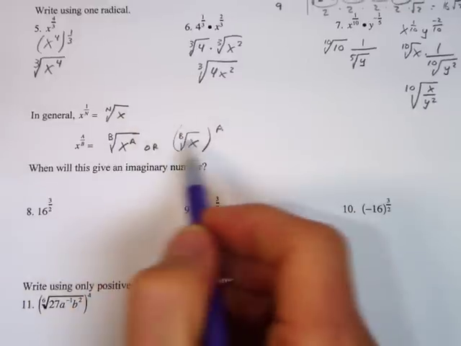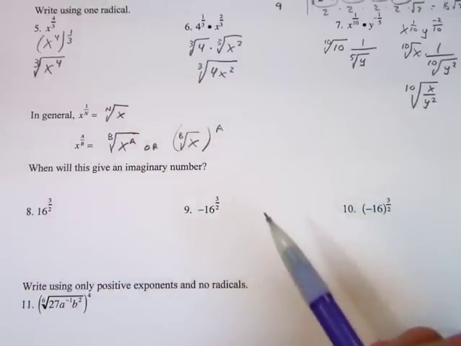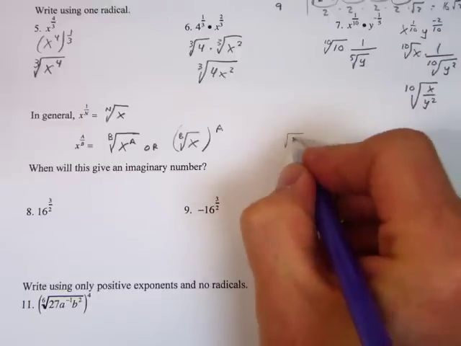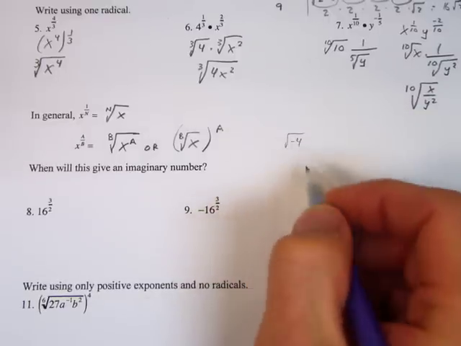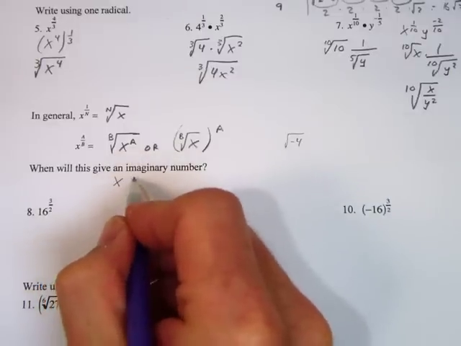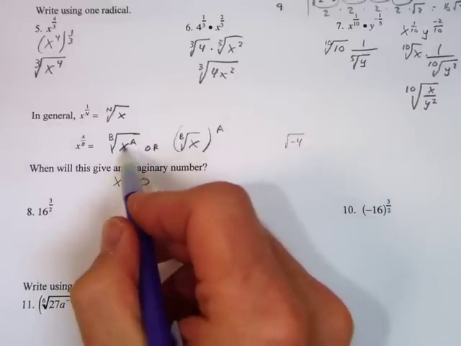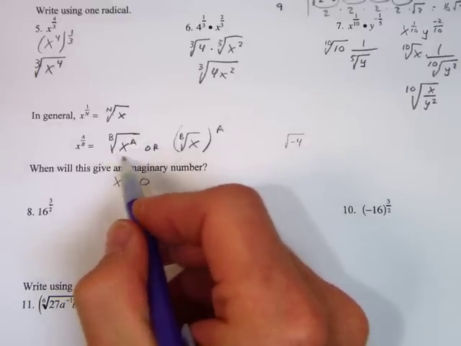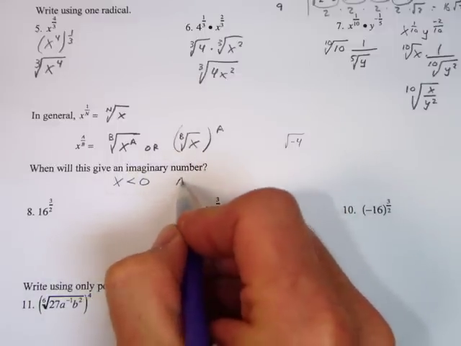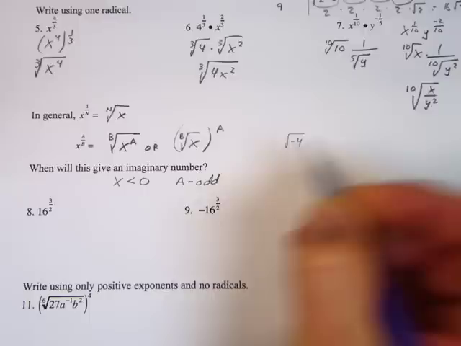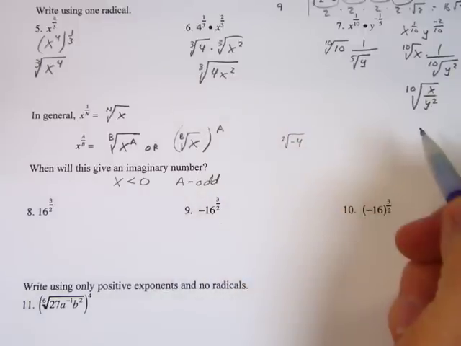Now, when will this expression give an imaginary number? Well, if you think back, an imaginary number would be something like the square root of -4. So we know we have to have a negative number inside, so x is going to have to be less than 0. Now, if we raise x to the power of a, what does a have to be in order for this to still be a negative number? A would have to be odd. What root is this? This is a square root, even though it's not written, there's an implied 2 there.